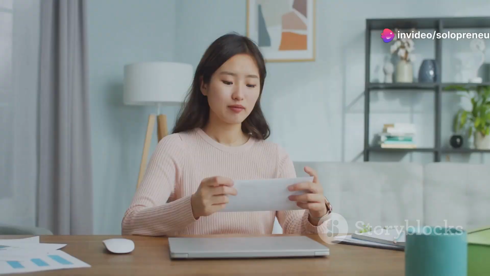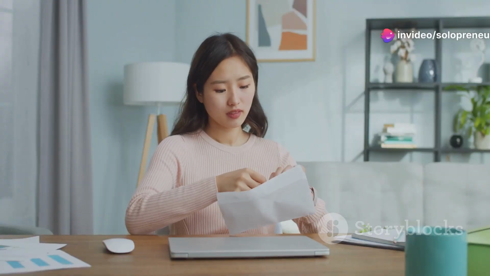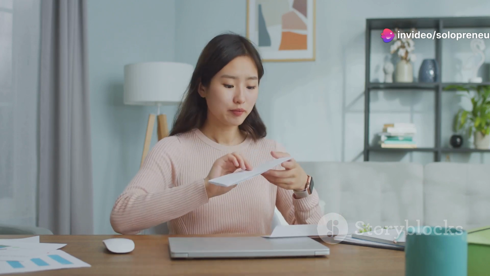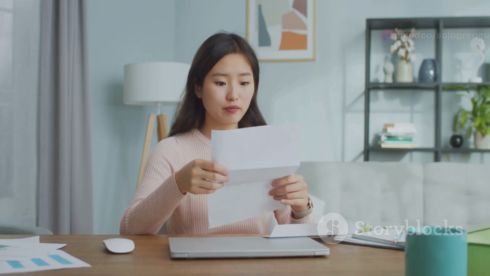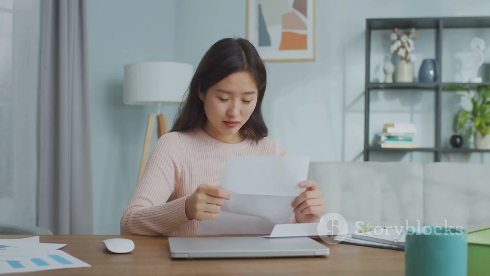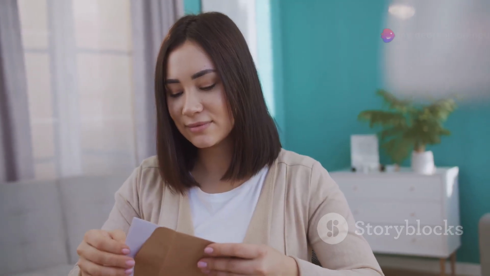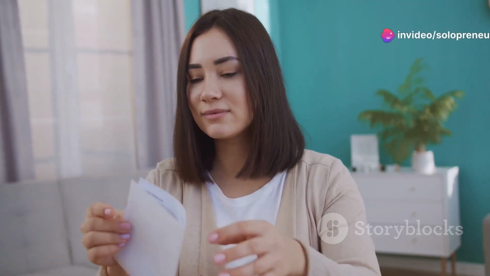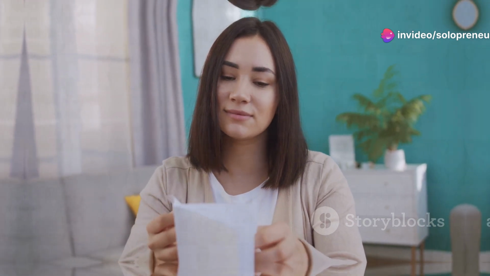Receiving offers. If you receive a conditional offer, it means you need to meet certain conditions, such as achieving specific grades or providing additional documents, before your place is confirmed. An unconditional offer means you have met all the requirements and your place at the university is confirmed.